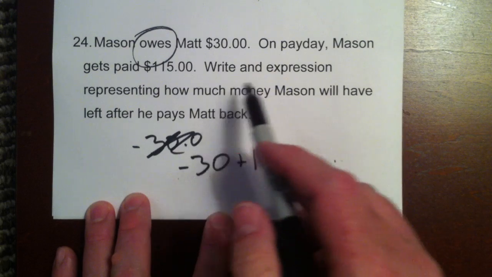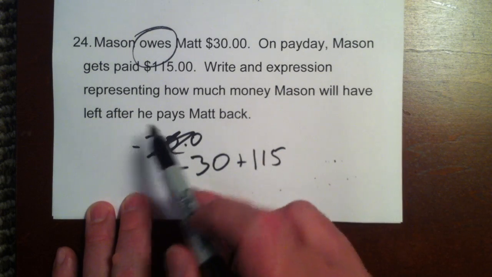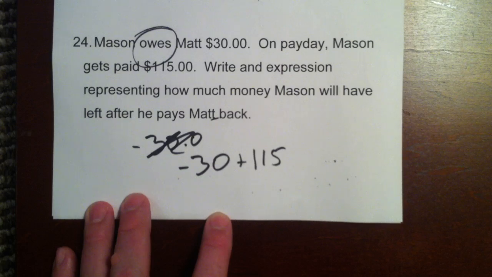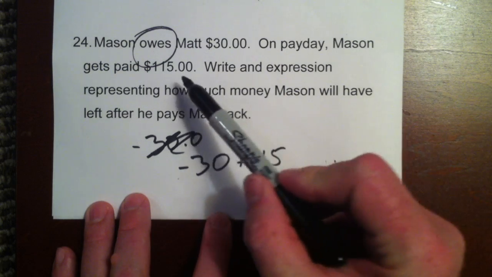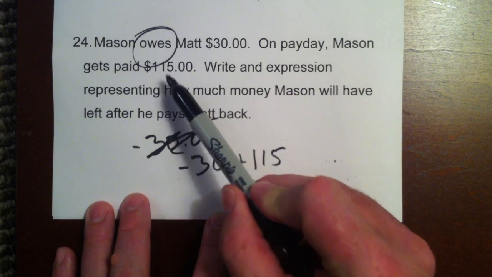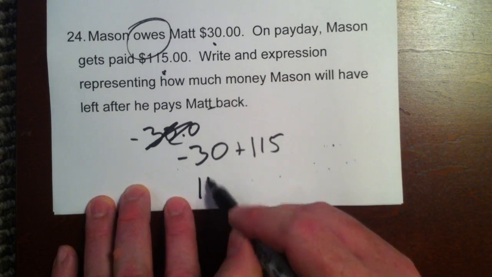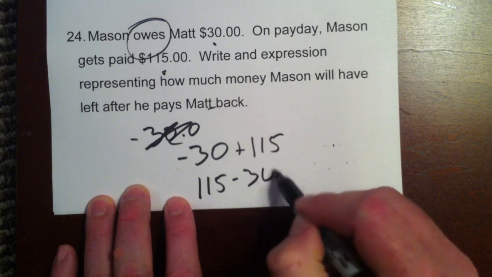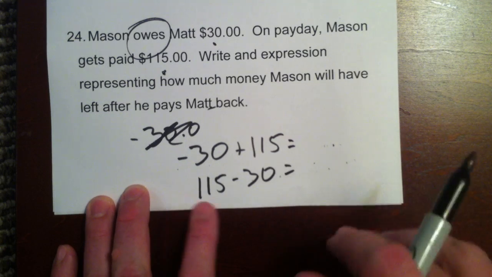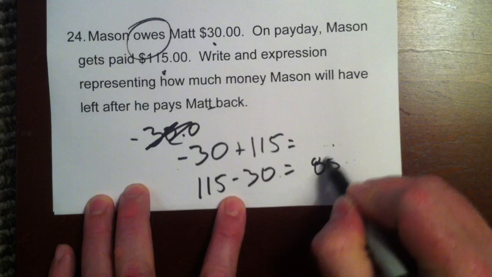Write an expression representing how much money Mason will have after he pays Matt back. Okay? Now you can think of this any way. You can say, hey, I'm going to make $115, but I got to pay Matt $30. So you can also say 115 minus 30. And either way, your answer is going to be $85.